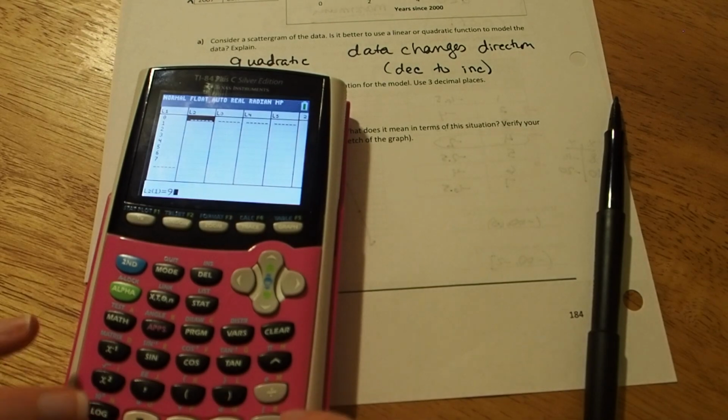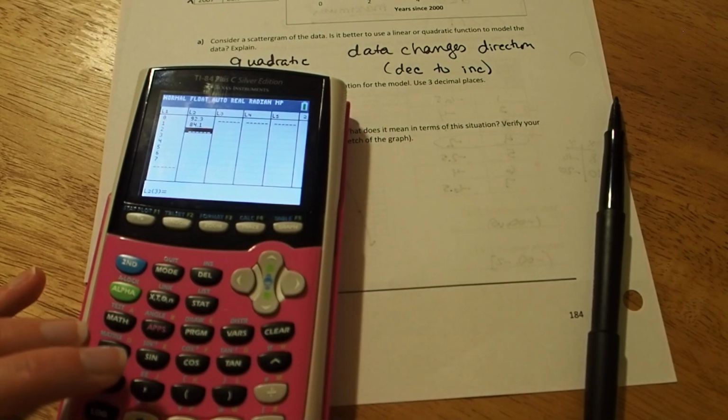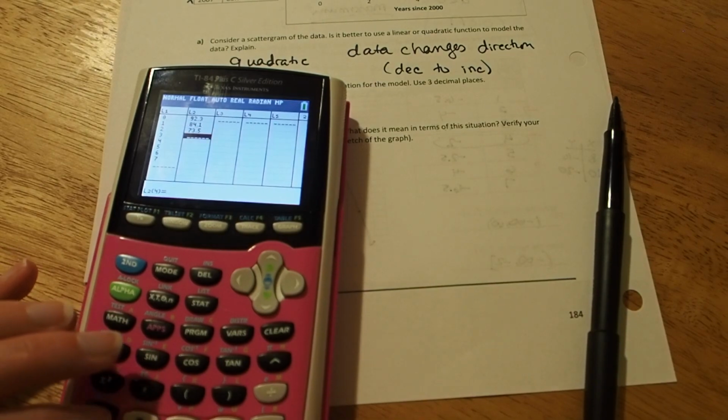And then I've got to enter the rest of the data. So 92.3, 84.1, 73.5.